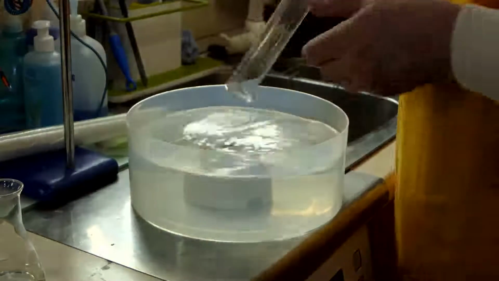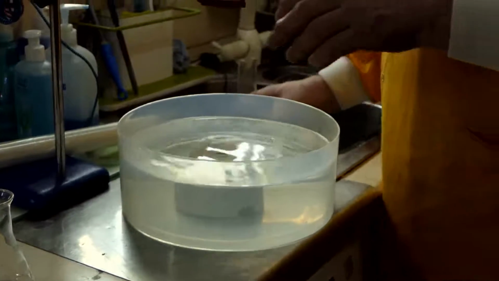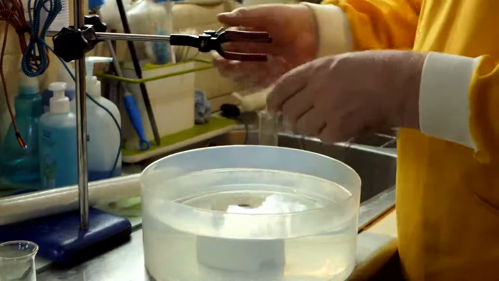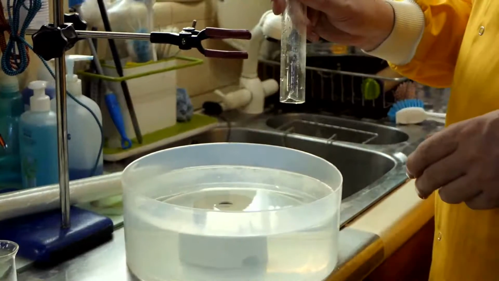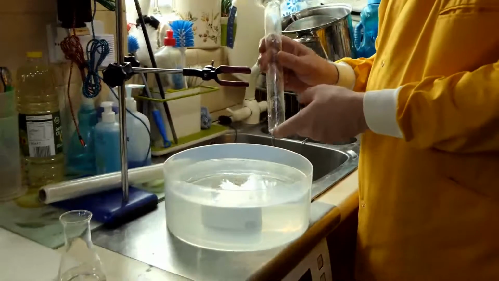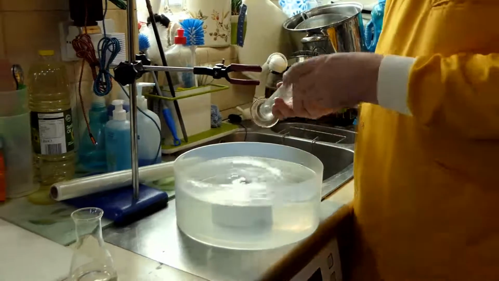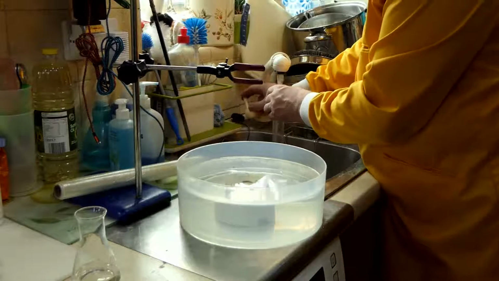Now, what I've got to do is fill this up with water. Then I've got to quickly tip it upside down, not letting any air in, and then put it in place. And this is usually a challenge for many students.